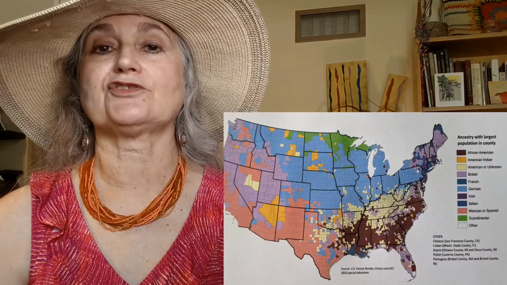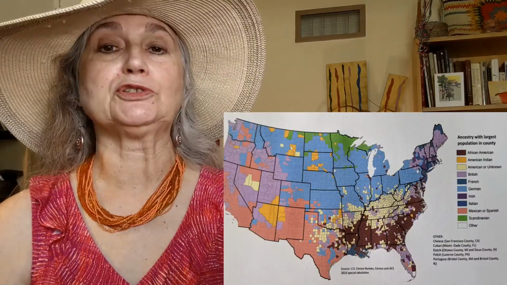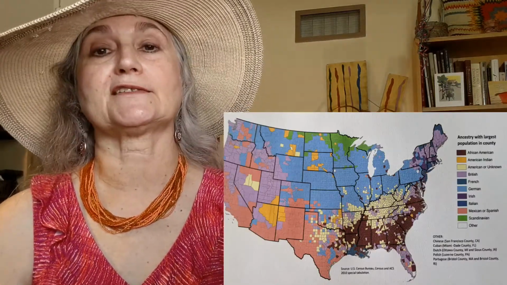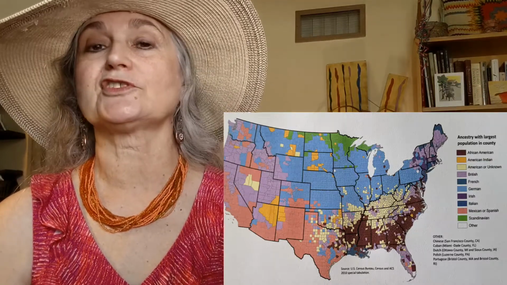On this ancestry map, you can see that the color blue, indicating German ancestry, closely matches the spread of the Amish and of the Midlands, which became the breadbasket of the United States. Pork bellies and wheat are traded on the Chicago Board of Trade. Although the Midlands began in Pennsylvania, in the 21st century, the state that is most completely within the Midlands is Iowa.